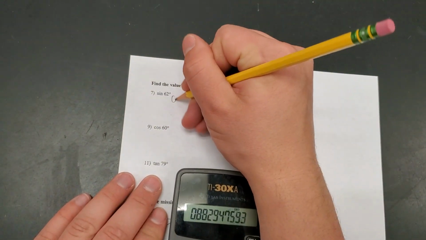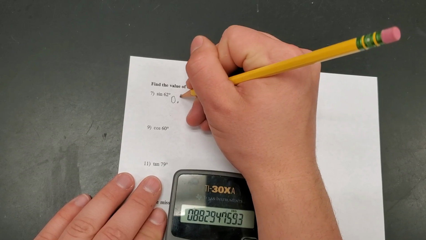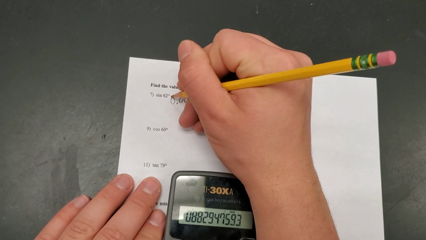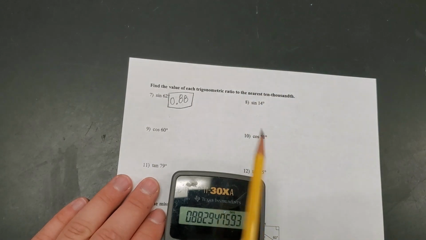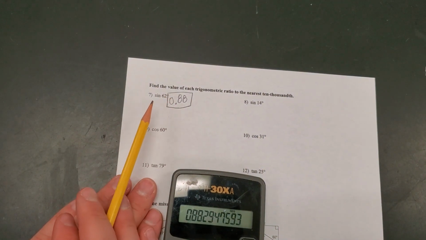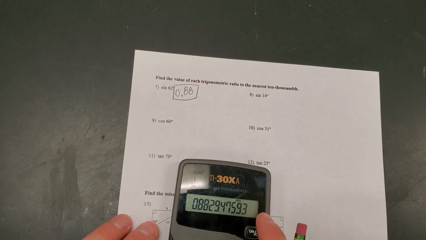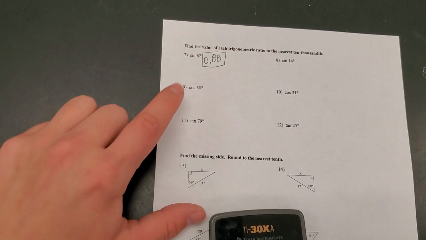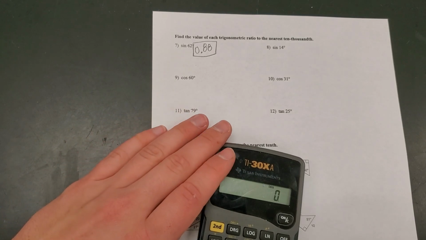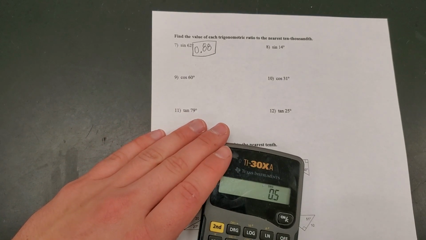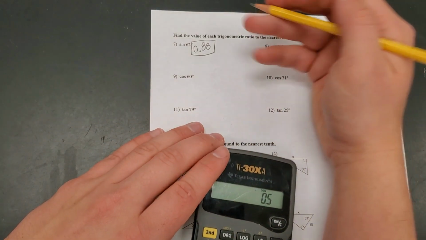So that's going to be 0.88. And again, this isn't in degrees, right? That's not degrees. That's just a number. It's just asking for the value. So let's look at cosine right here, cosine of 60. Just type in 60, press cosine, and you get 0.5.